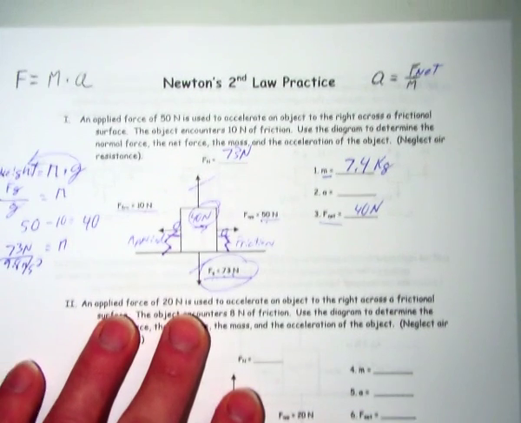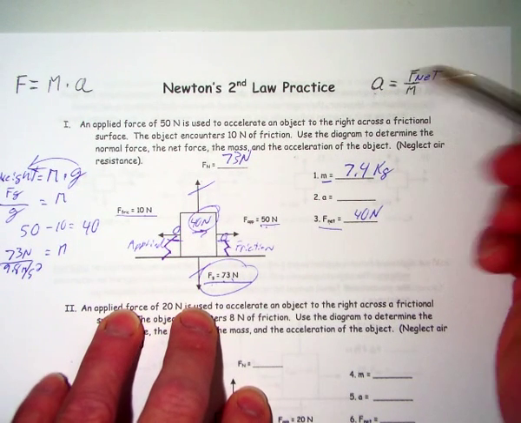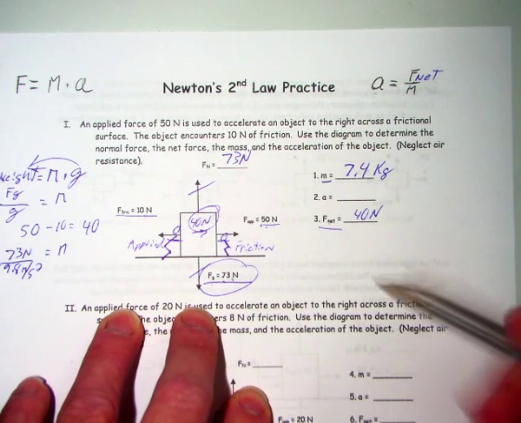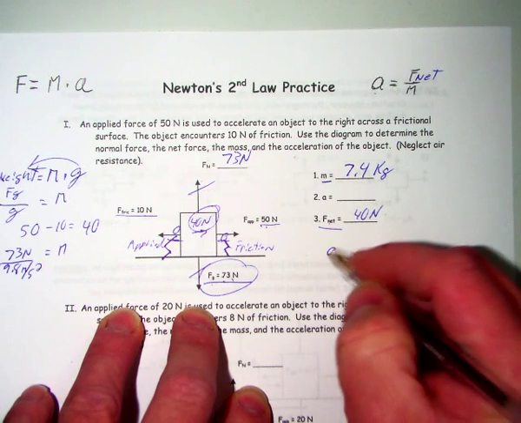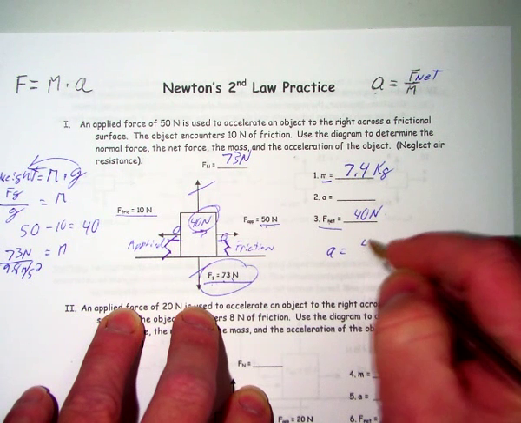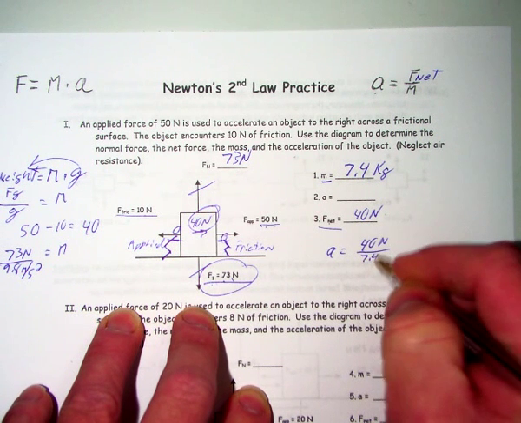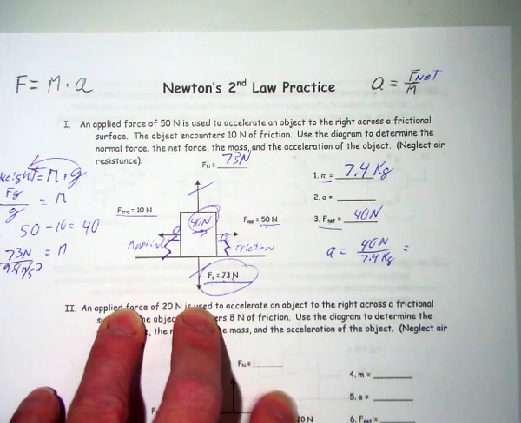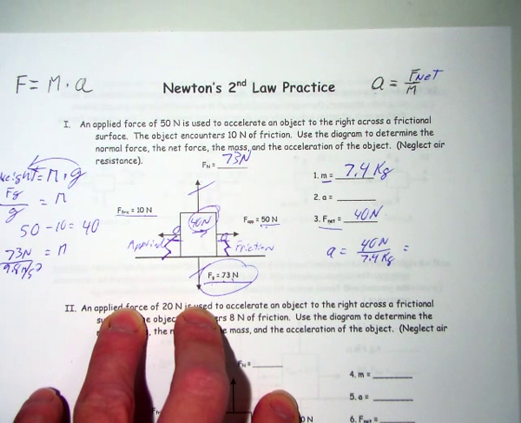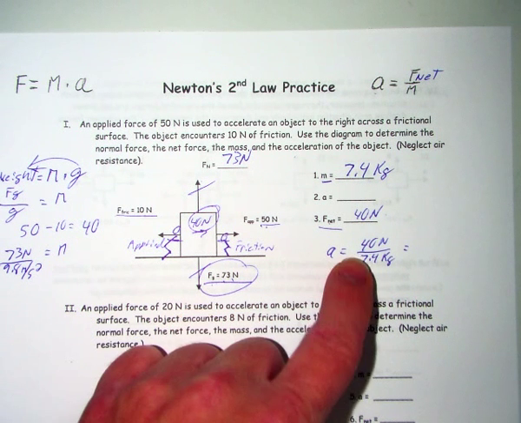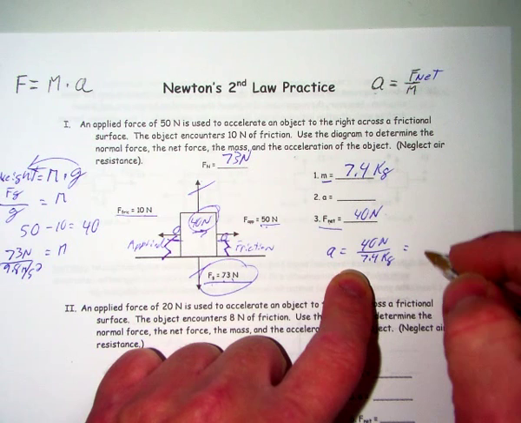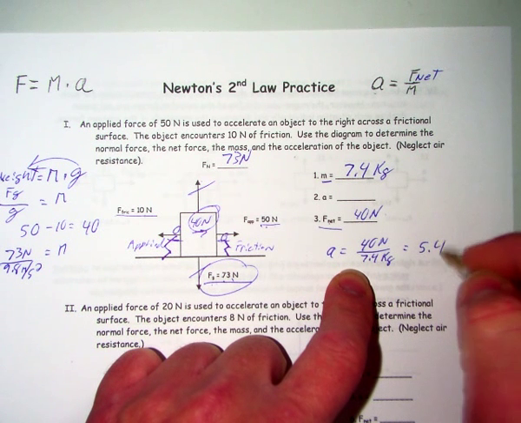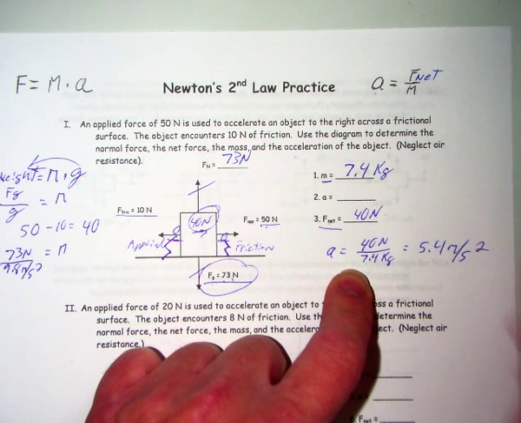So now I have that formula up at top that says that the acceleration is the net force divided by the mass. I have the net force, it's 40. My mass is 7.4. So I have acceleration equals 40 newtons divided by 7.4 kilograms. And what did y'all get? 40 divided by 7.4. It's 5.4. 5.4 meters per second squared.